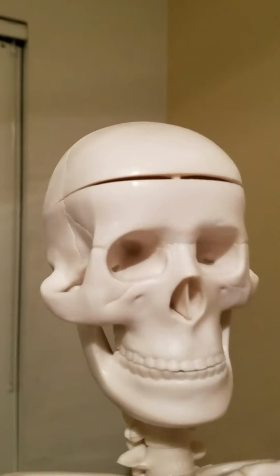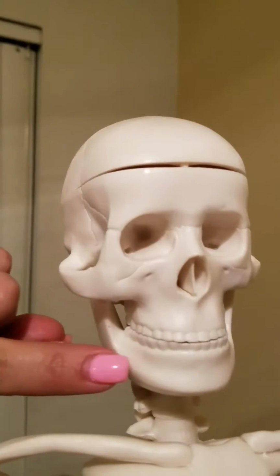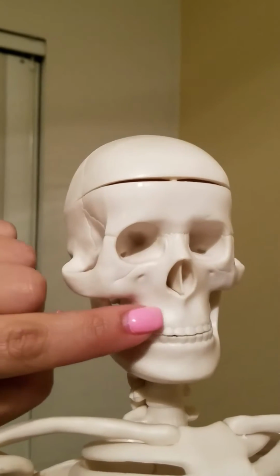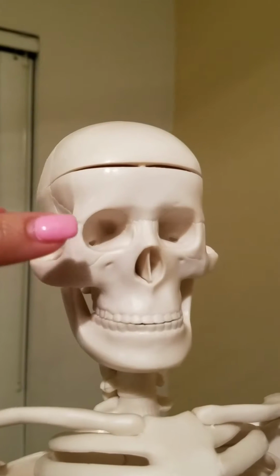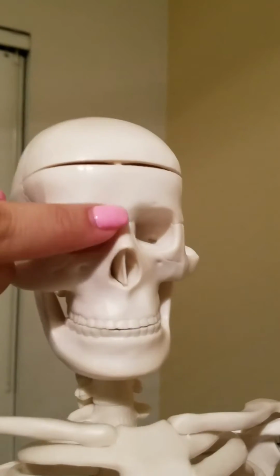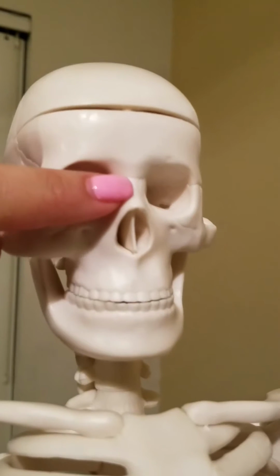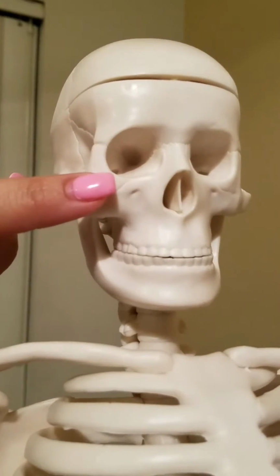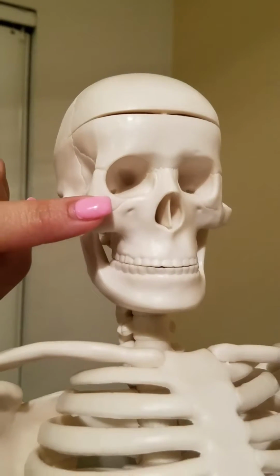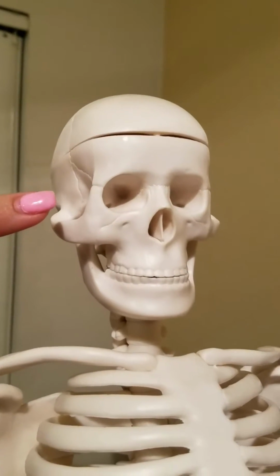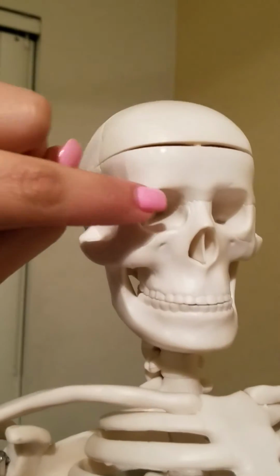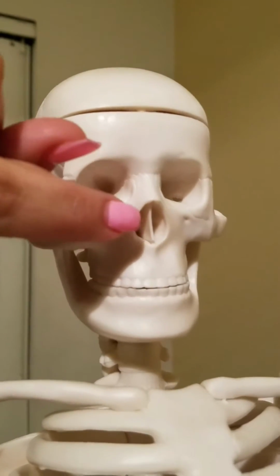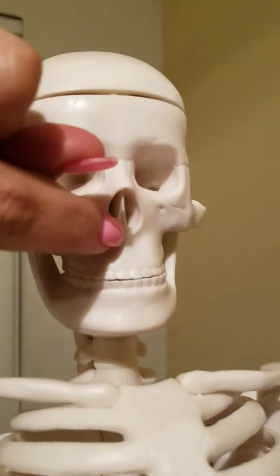Maxilla and alveolar process is the upper jaw. Then the alveolar process is the teeth. Nasal, it's right here. Zygomatic would be right here. And the two bones that form the zygomatic arch are the squamous part and the zygomatic process. Ethmoid is in here, the inner corner. The vomer is in here, the bottom.